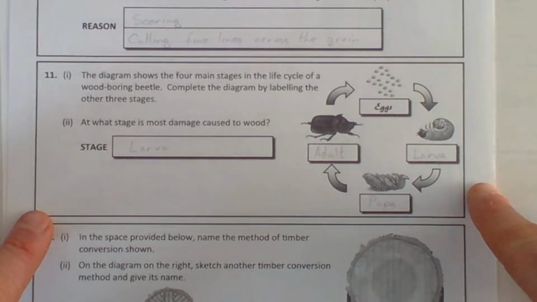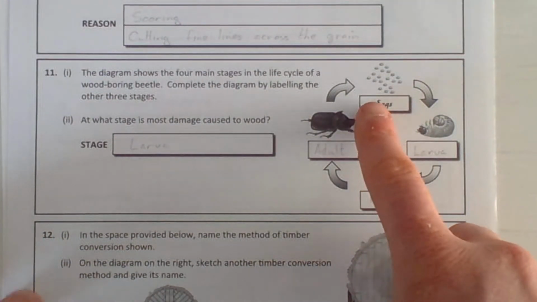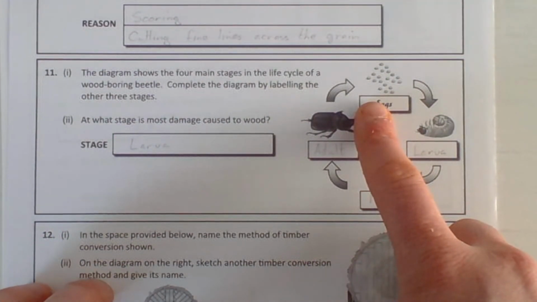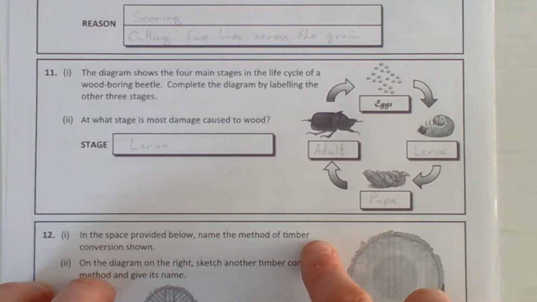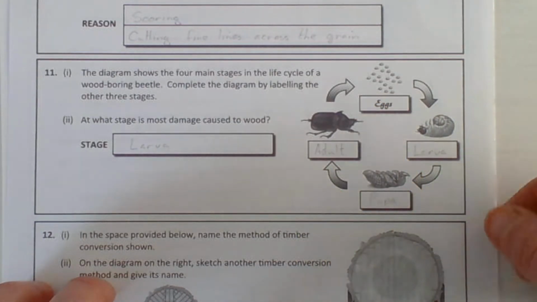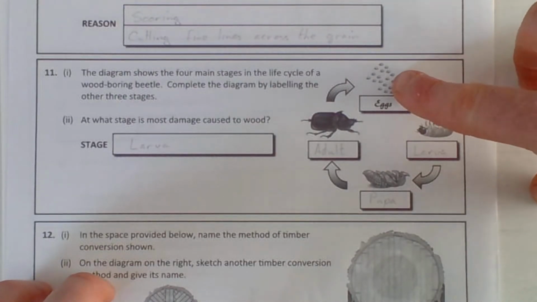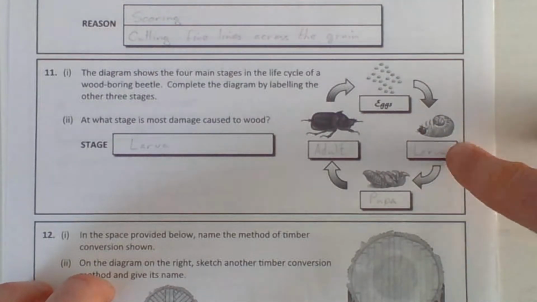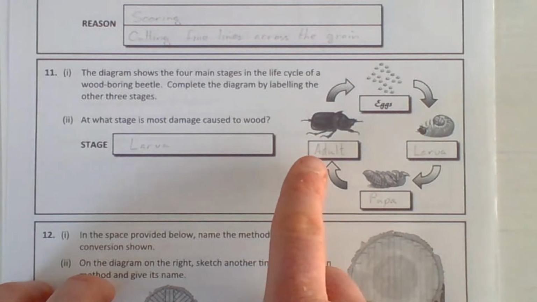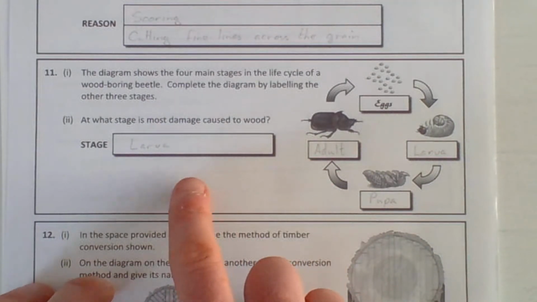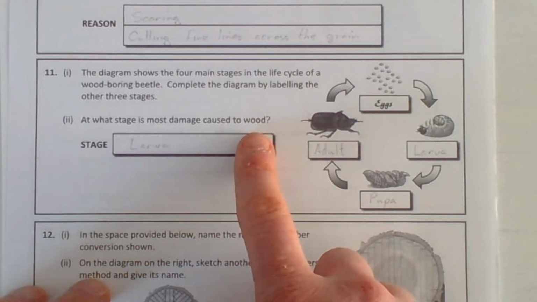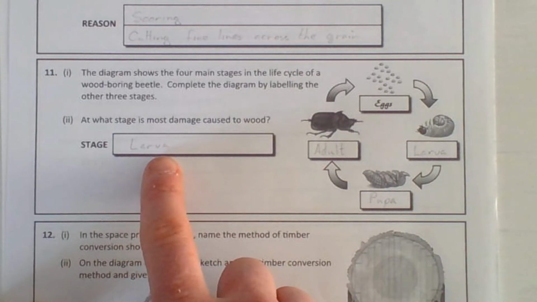Number 11. The diagram shows the 4 main stages of the life cycle of a wood boring beetle. Complete the diagram by labeling the other 3 stages. The eggs first, then the larva, then the pupa, and then the adult. At what stage is most damage caused to wood? During the larva stage.